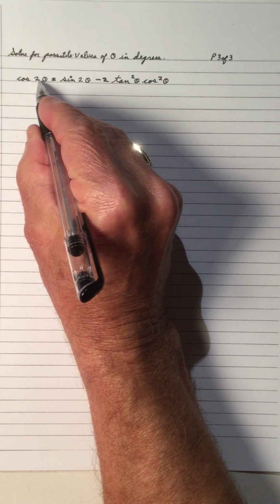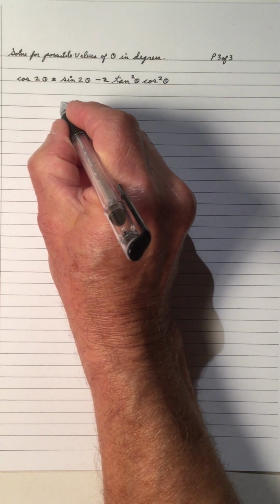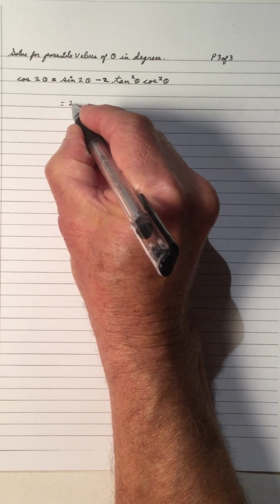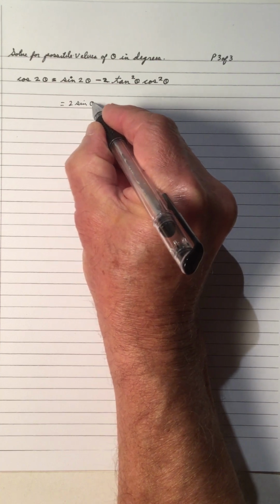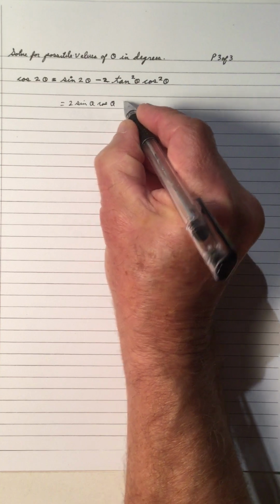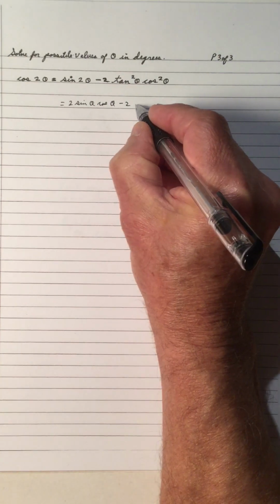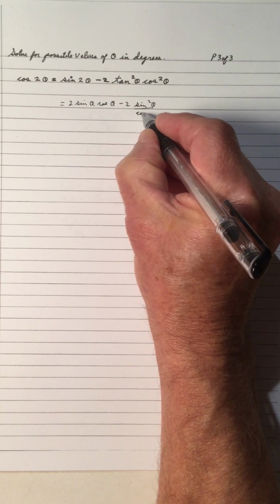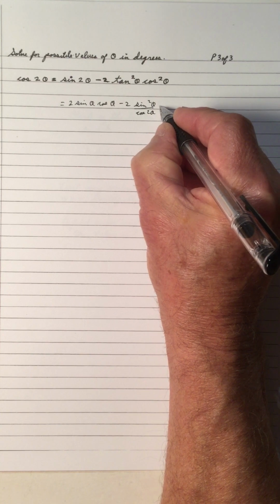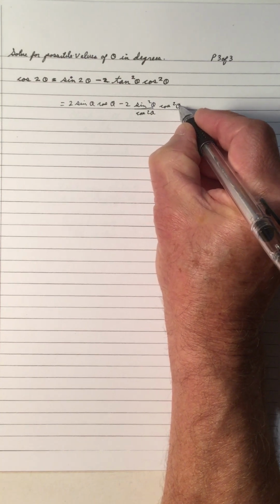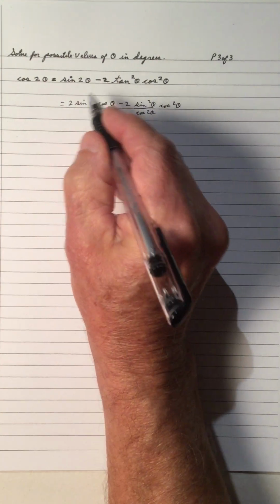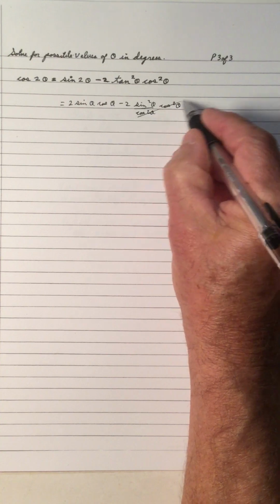Again, we've got the cos 2 theta, and cos 2 theta has 3 forms. So let's look at what sine 2 theta is. Sine 2 theta is 2 sine theta cos theta. Then negative 2 times tan squared, and tan squared is sine squared over cos squared. And this is cos squared. So I've got 3 different names there, and I don't know which one to put in yet, but I'm just looking at this side, so they cancel out.